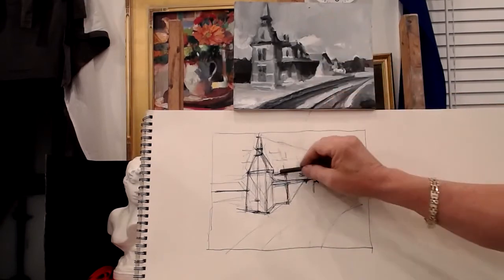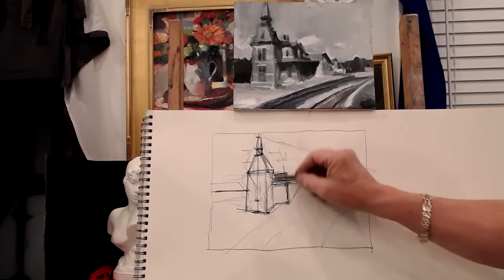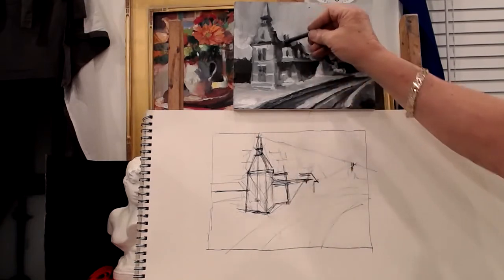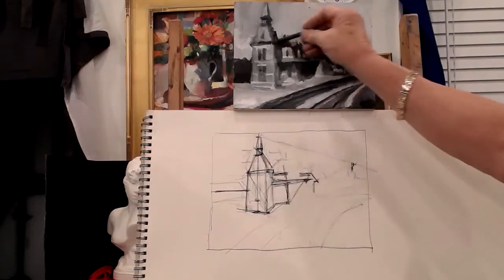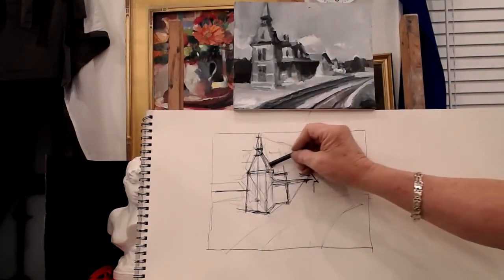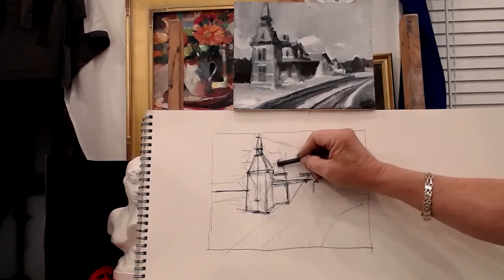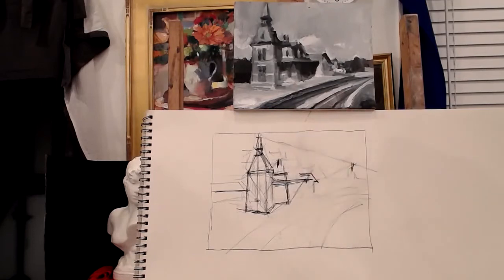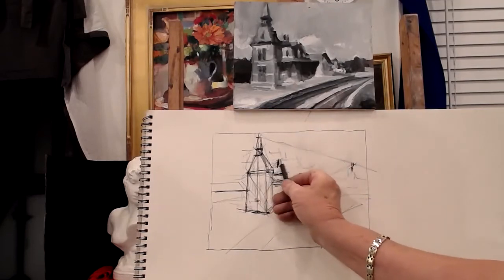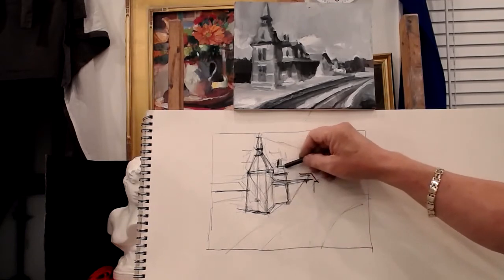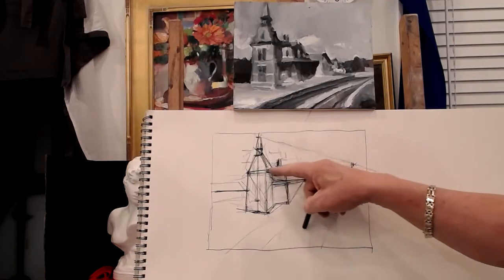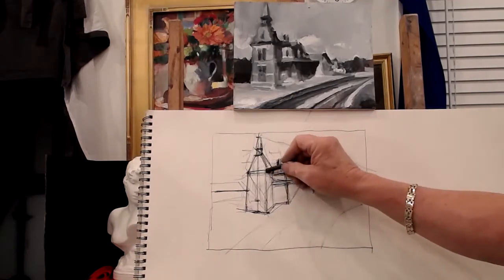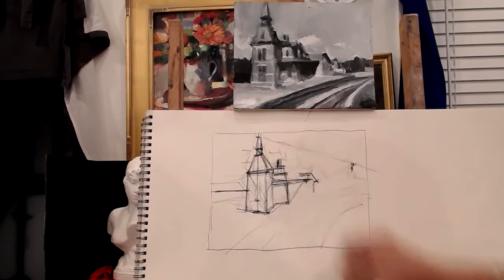Okay, and then we have our two smokestacks. We can locate those very easily by going from that point to them and from this point to them. All right, and those smokestacks are right about here. Okay, so now when we look, we have the roof here. All right, sort of, okay, maybe a little bit lower. All right, and then because it lines up right above this. All right, so we got that there.